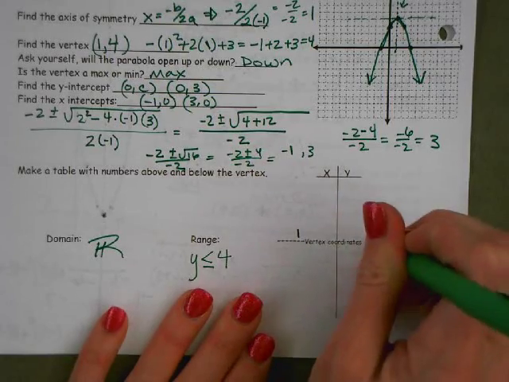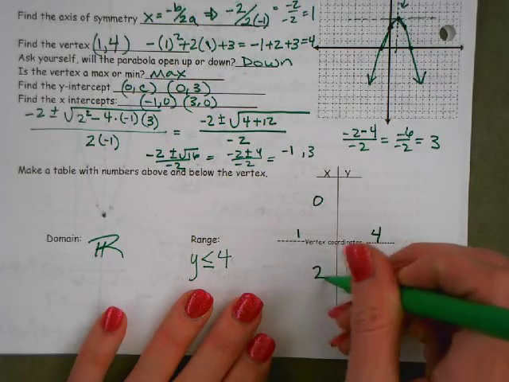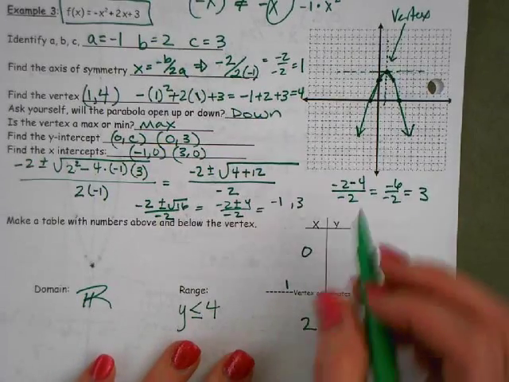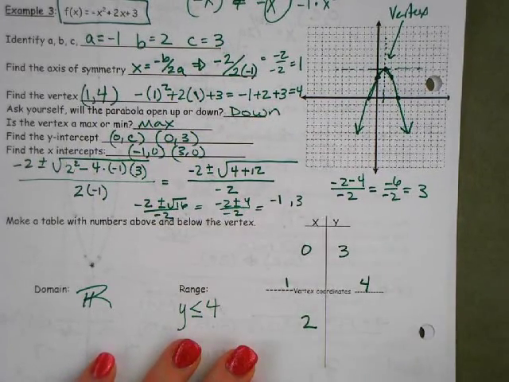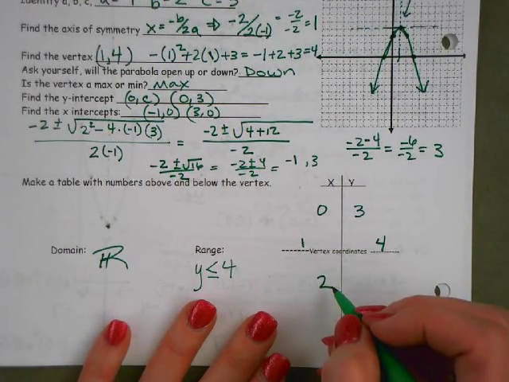So I might go 0 and 2. If I plug in 0, I'm going to get 3. And if I plug in 2, I better get 3. So it's going to be negative 4 plus 4, which is 0 and 3. So this will be 3. So then you can see that you get the same point above and below.